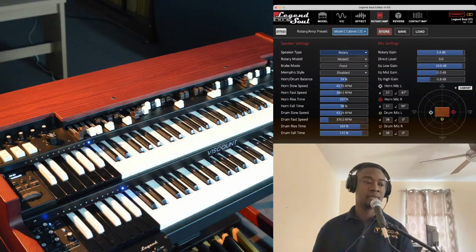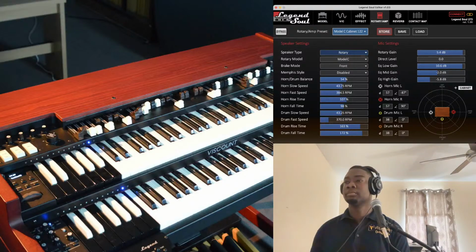I'm going to kill some of the crosstalk or the leakage of the tone of the organ. And you can tell the speed of the rotary.